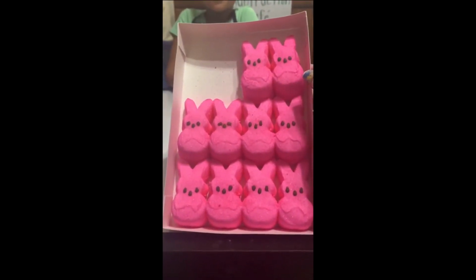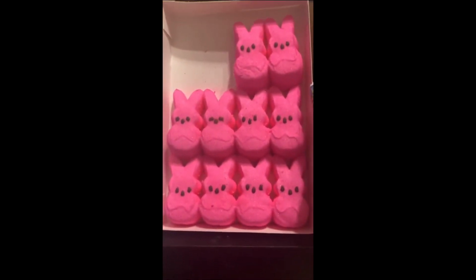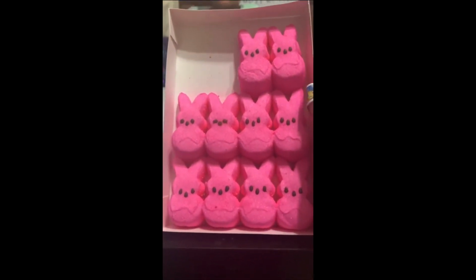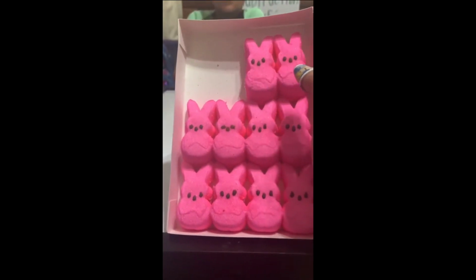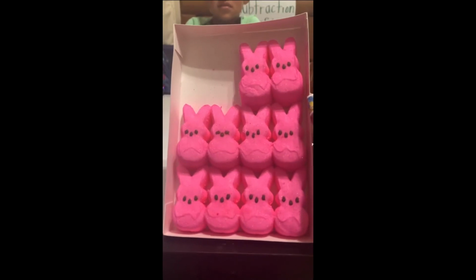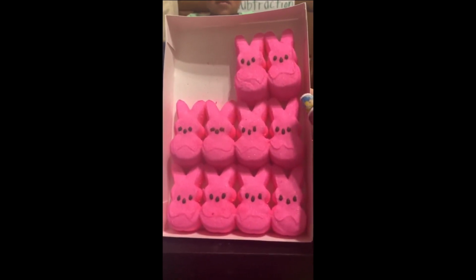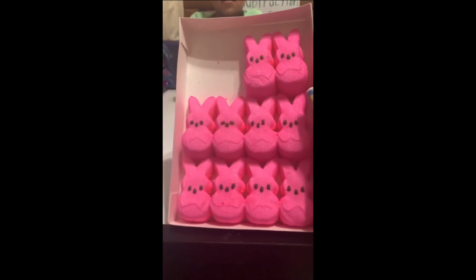So it looks like we have 10 peeps. I'll give you a minute to count the peeps. You guys go ahead and count. Touch each peep as you count it. 1, 2, keep going. Okay, so you should have counted 10 peeps.